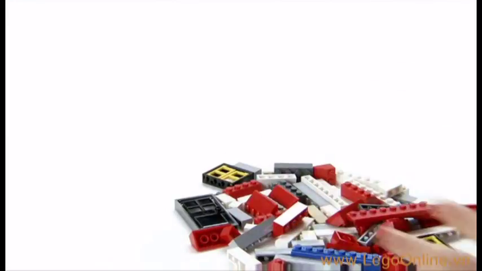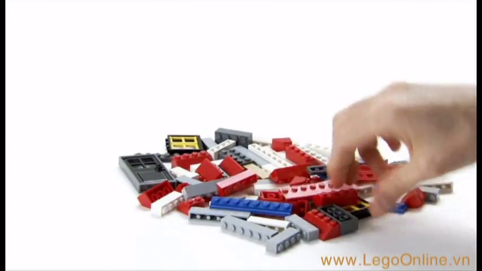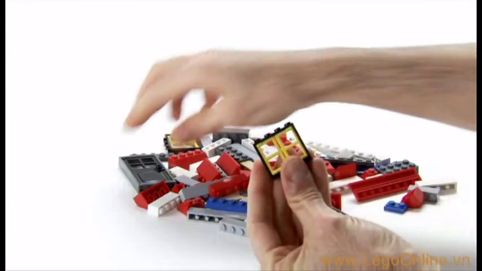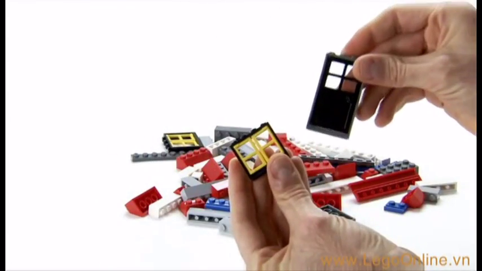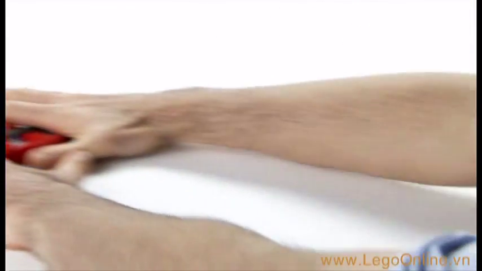And when you put it back into your collection with all your bricks, and you start taking your windows and your doors, you can start doing some amazing things with it. And that's what I'm here to show you today.